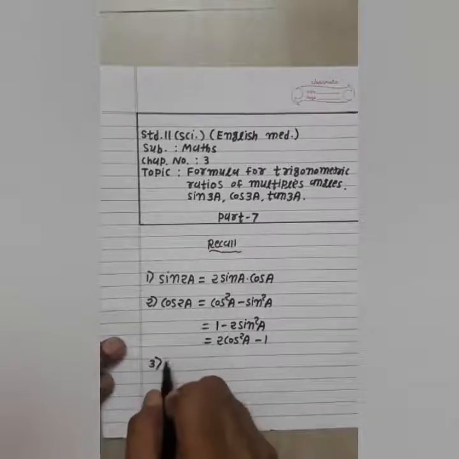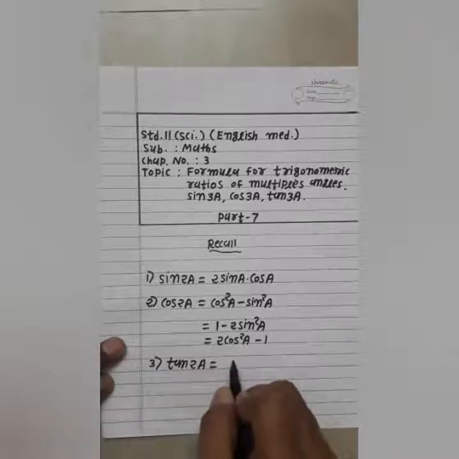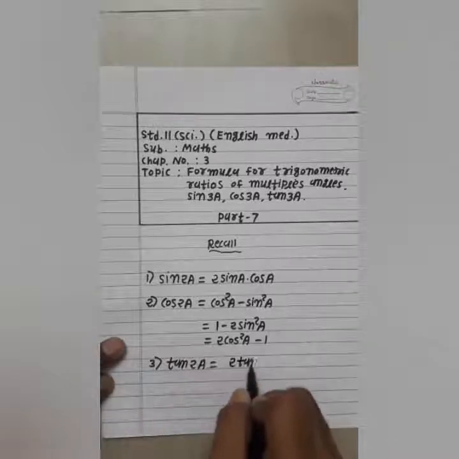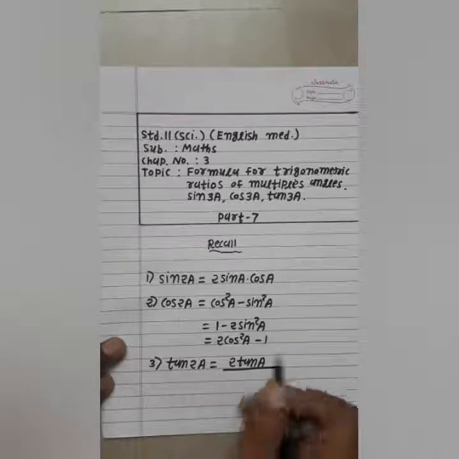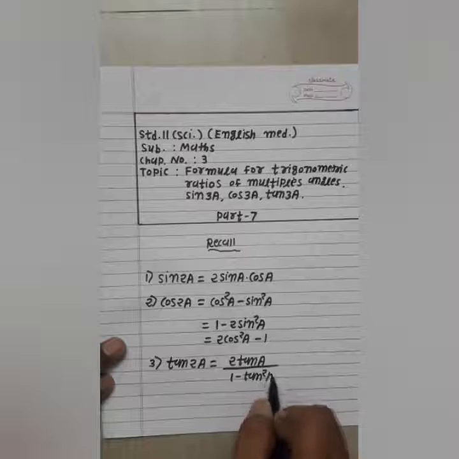Third one, tan 2a is equal to 2 tan a upon 1 minus tan square a. Now, related to these formulas, let's discuss some questions.